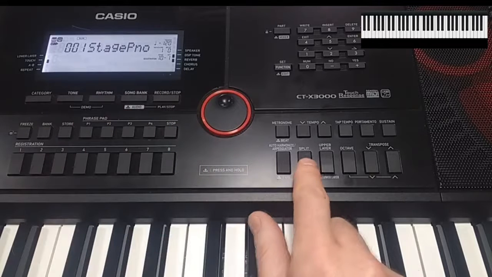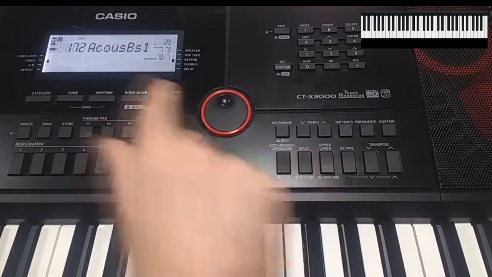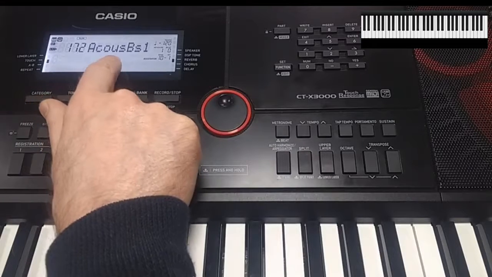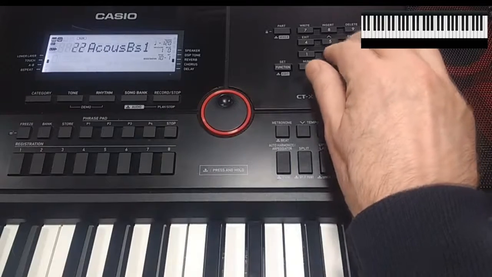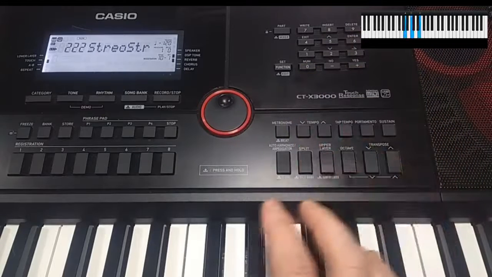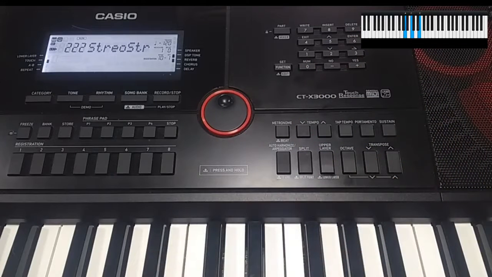So press the split button, and at the moment it's still saying acoustic bass, so let's change that to one of the string voices. So now my left hand is playing strings.